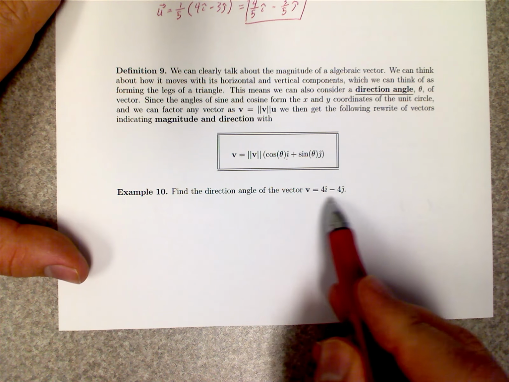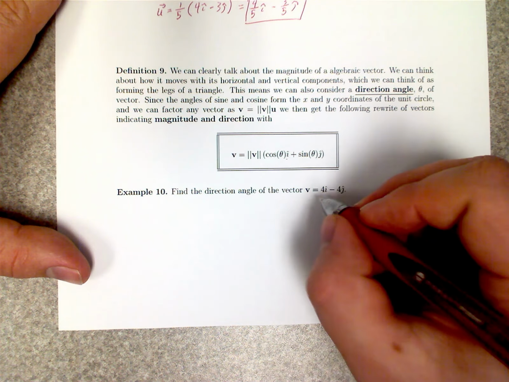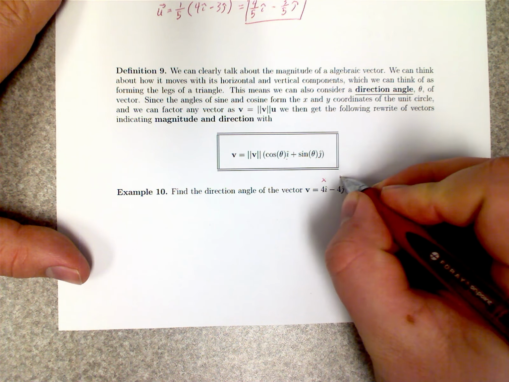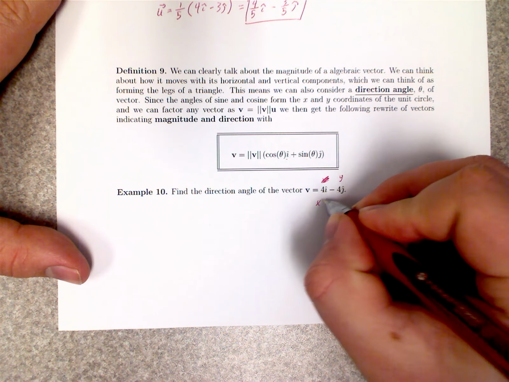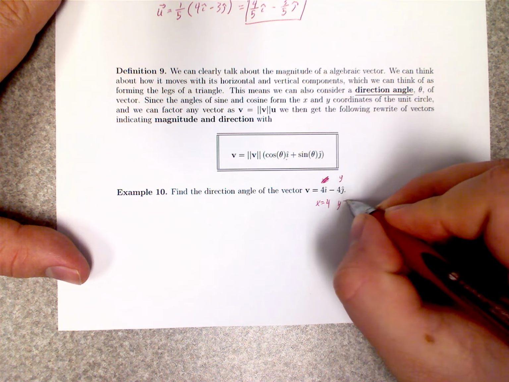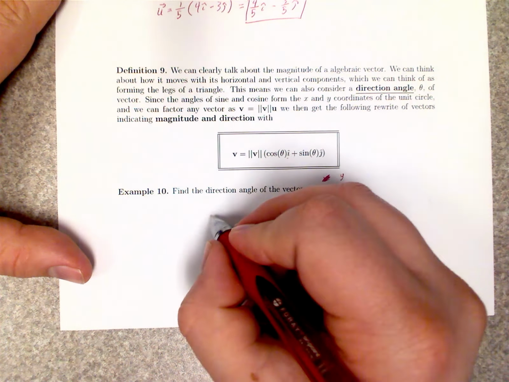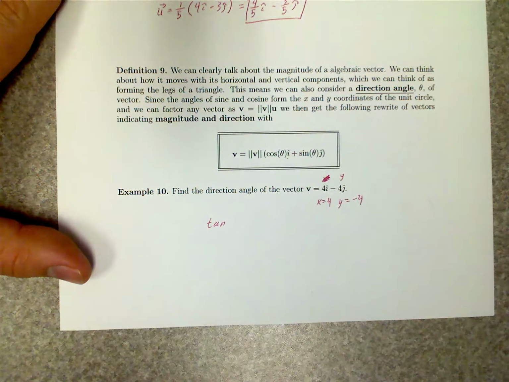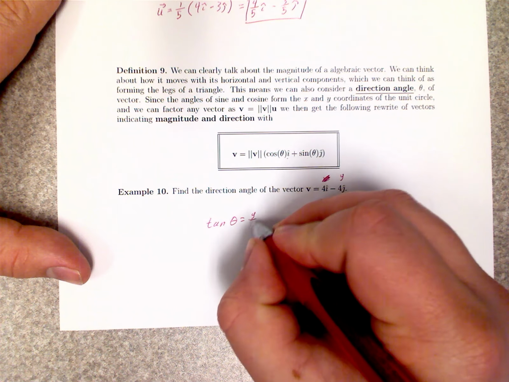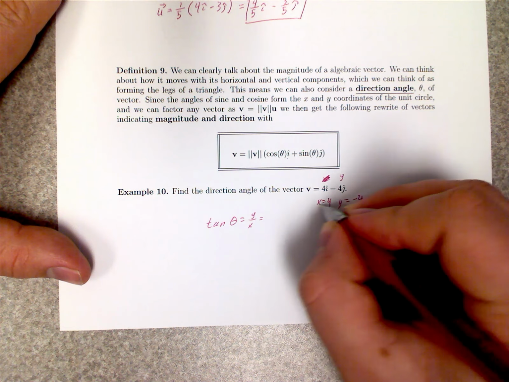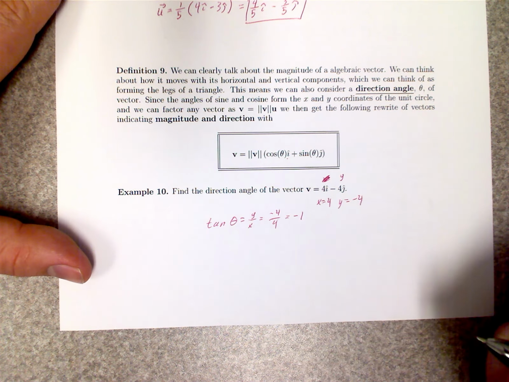All right, so what do we do? If I'm just given a vector, how can I find the direction angle? Well, again, we can think about this as an x and a y. The x is, I'll say, x equals 4, and don't forget to include the direction, y being negative 4. And we can think about tangent. We have y's and x's. Tangent of theta is y over x, or in this case, negative 4 over positive 4. That simplifies to negative 1.